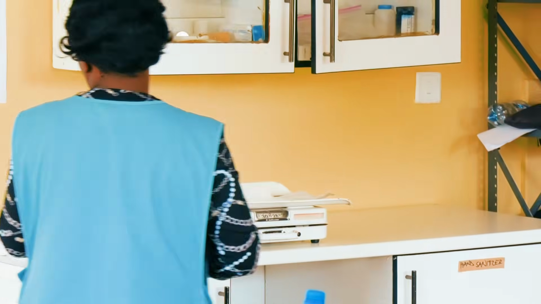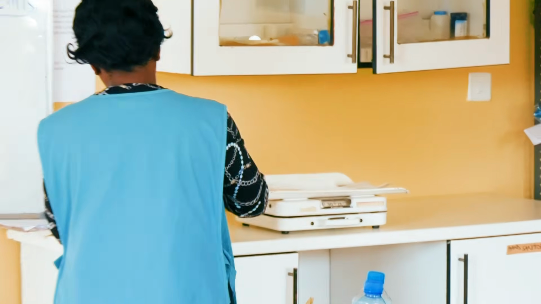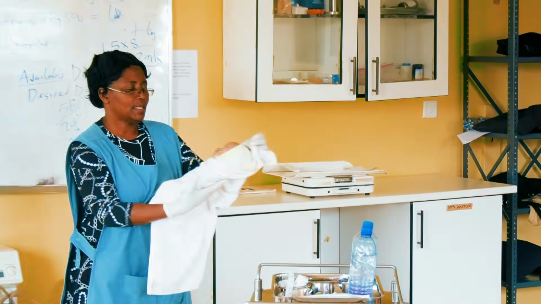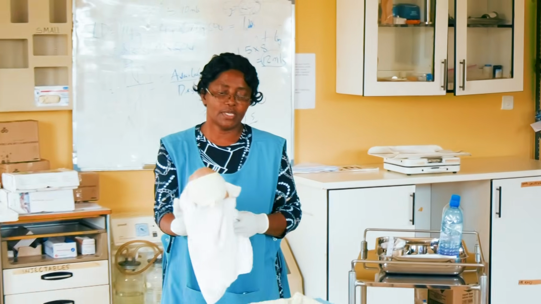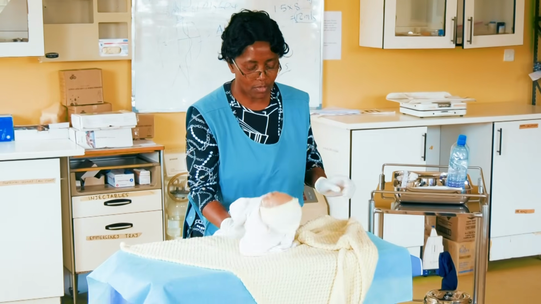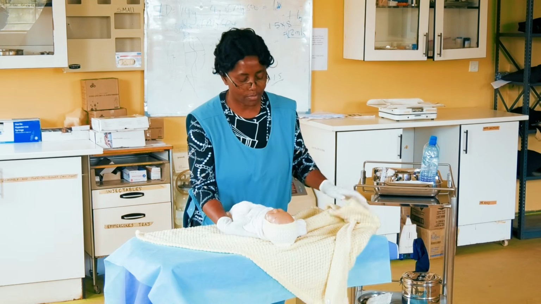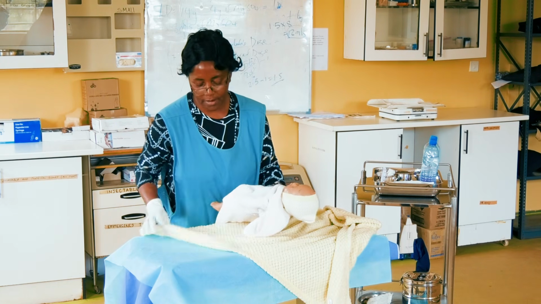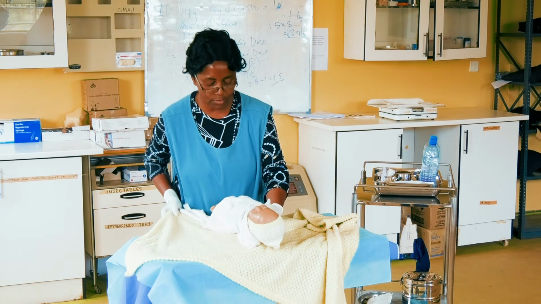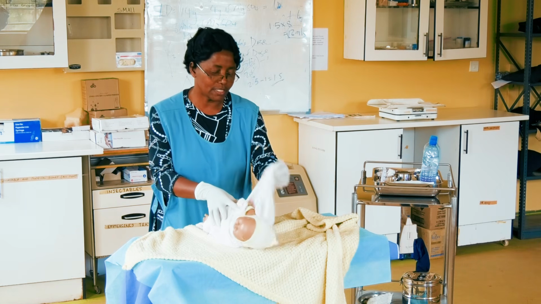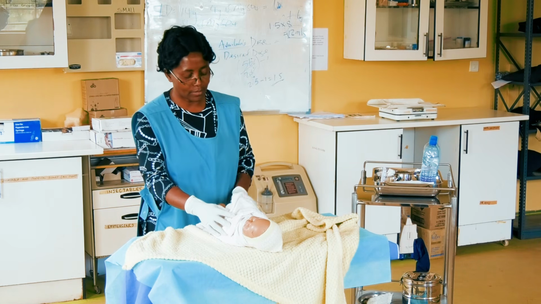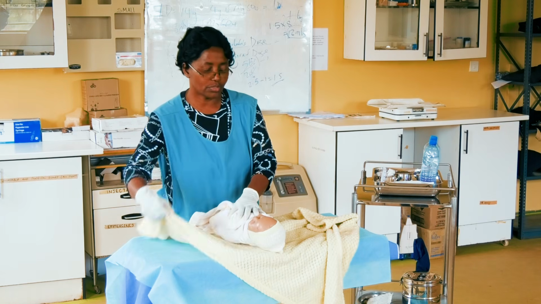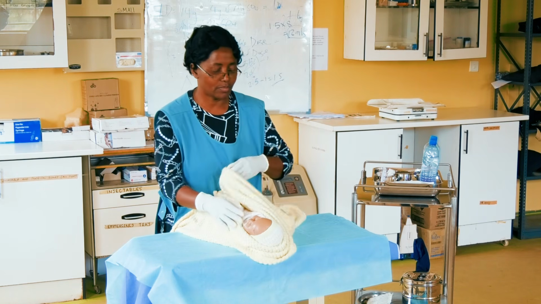So after I've weighed the baby, I'll wrap my baby nicely and ensure that the baby is warm. So as I'm going to start examining the baby, first and foremost, I ensure that I only expose the part of the body that I need to examine, so that I reduce exposure to coldness for the baby.